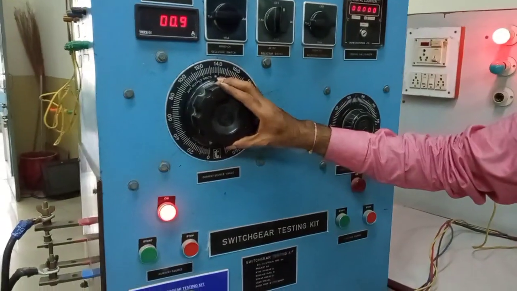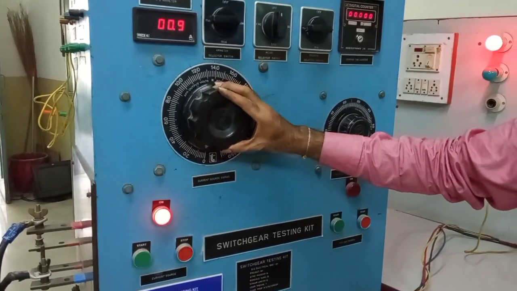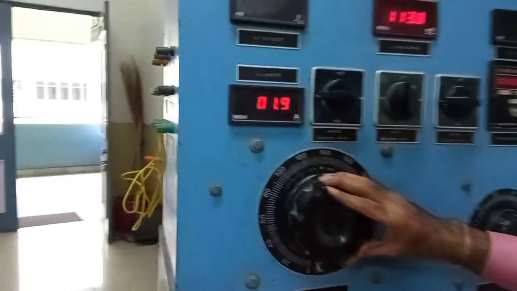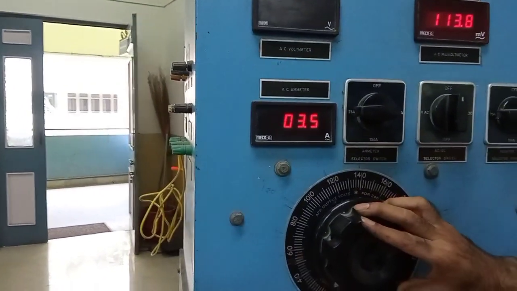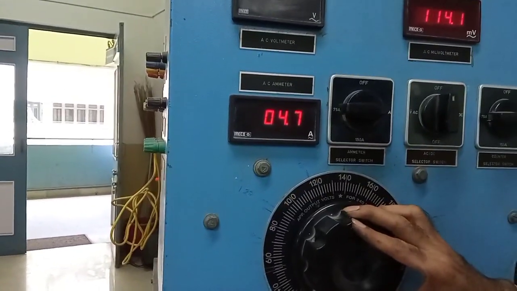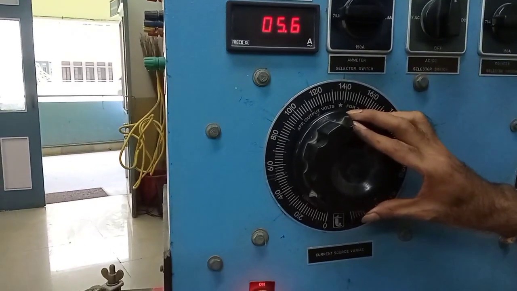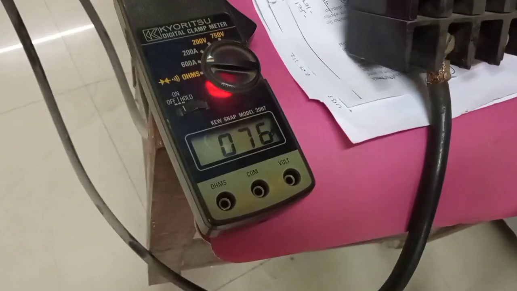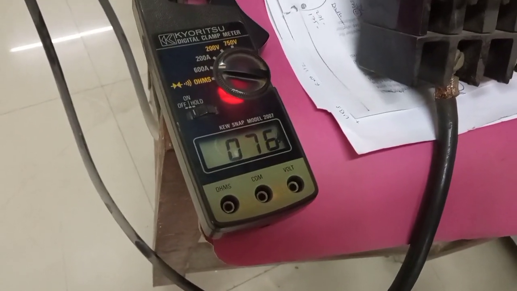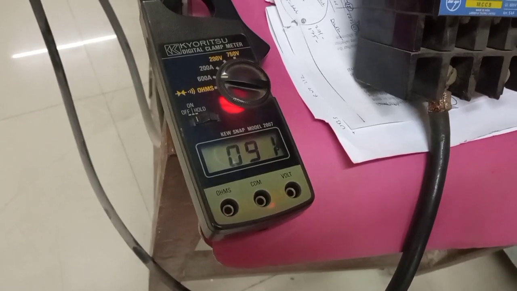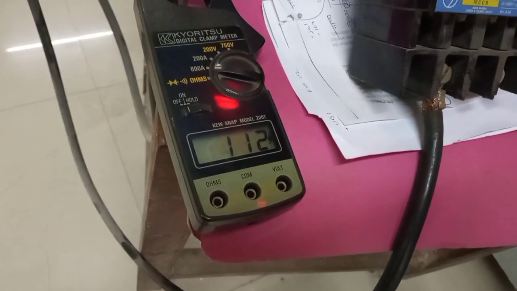We have started to take the first reading. I have injected the current and see how much current we have to pass. Here you can see in the tester, I have to pass 160 ampere of current. At present it is 60, and I have to pass 160 ampere. So see, this is gradually increasing. So we have to pass 160 ampere.